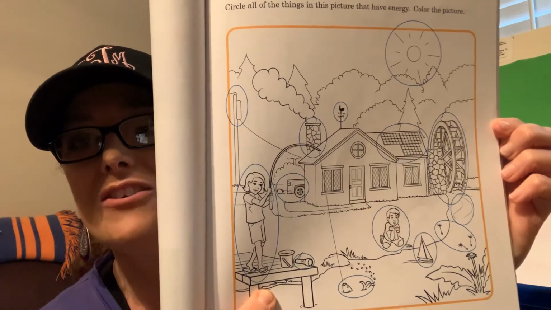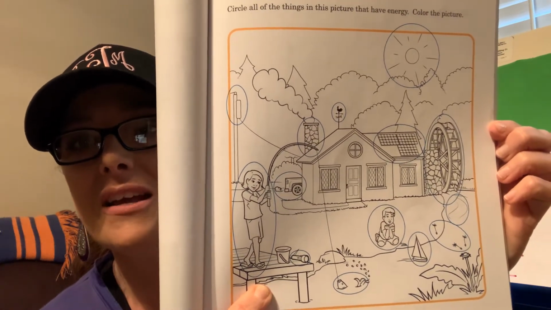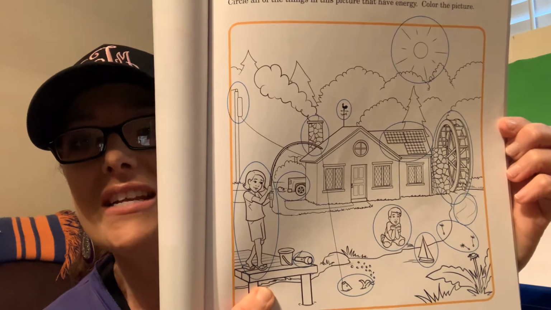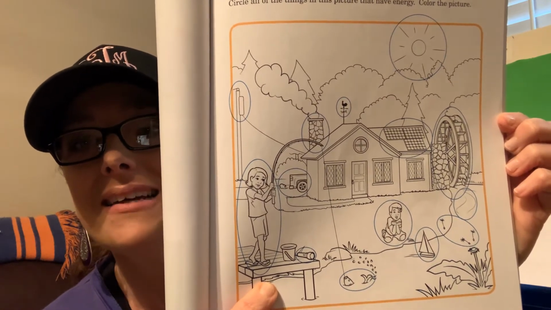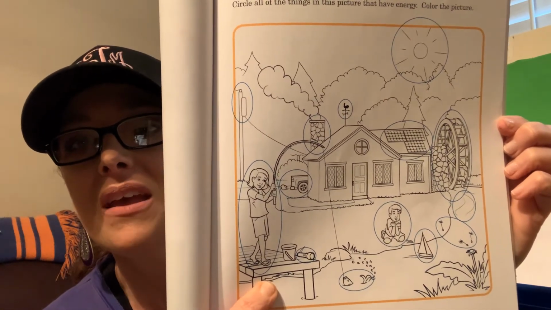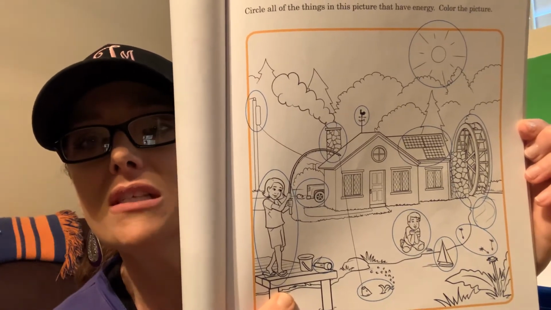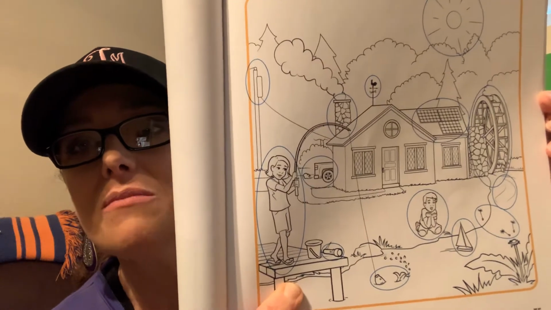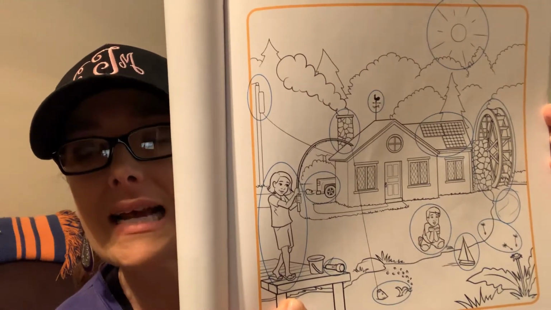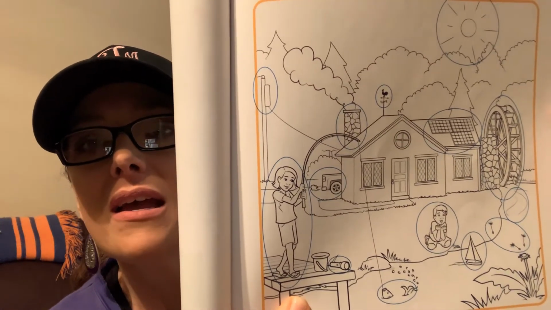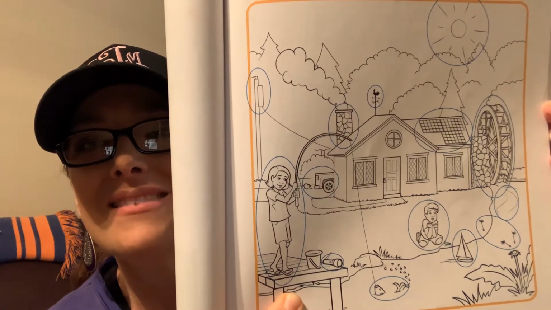She's using energy to catch that fish. The fish is using energy to bite the bait on the end of the hook. Even the boat is using energy as it has to float across the water. So if you look up close, there are many, many signs of things using energy. Okay?